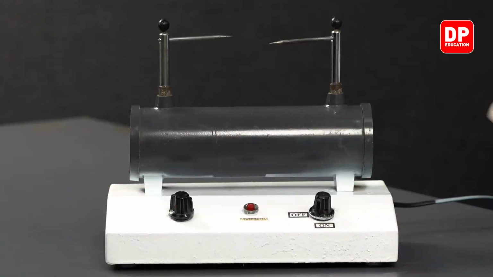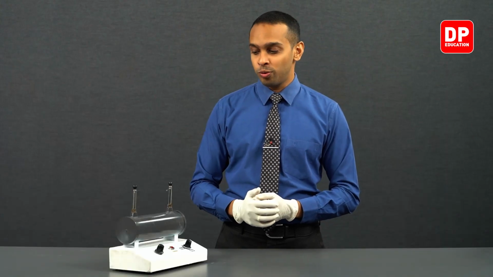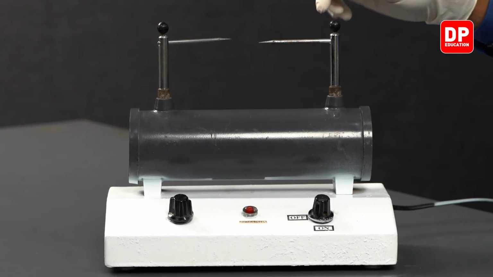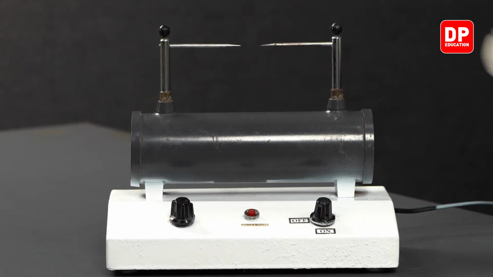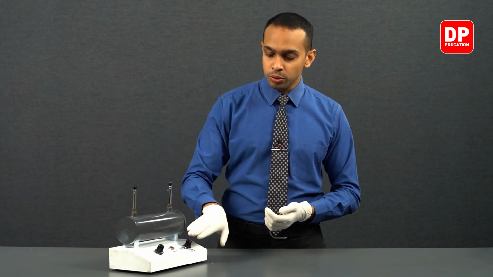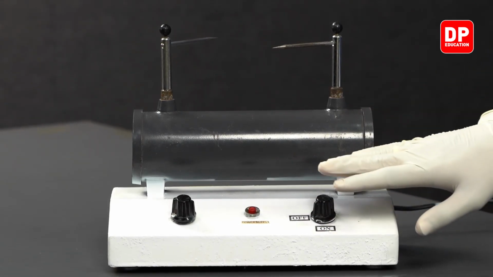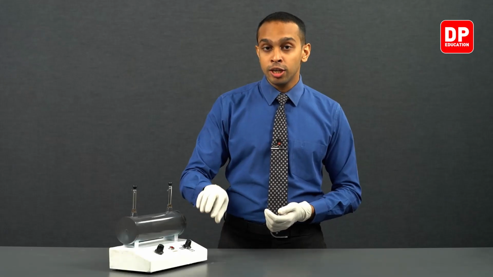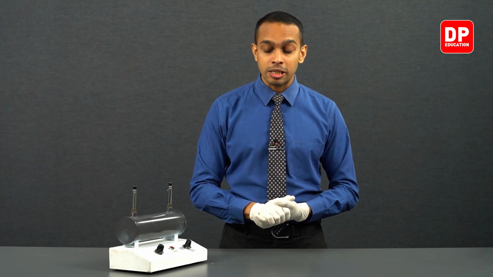Let's take a look at this induction coil. It has a few moving parts. We have here two electrodes with pointy, needle-like ends pointing out, and we have two knobs over here. As I introduced before, what we have here is a knob to turn the device on and off, as well as to increase or reduce the voltage that this device produces.